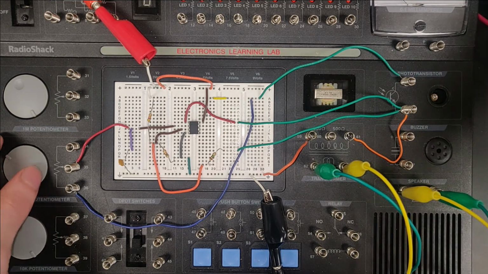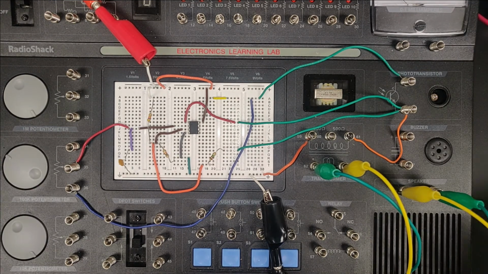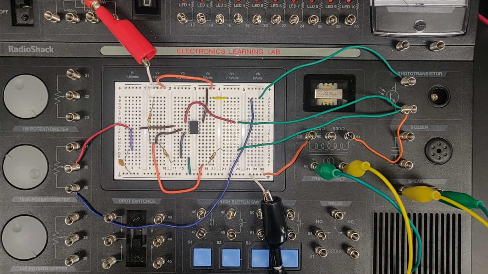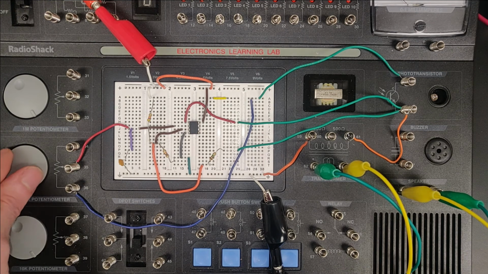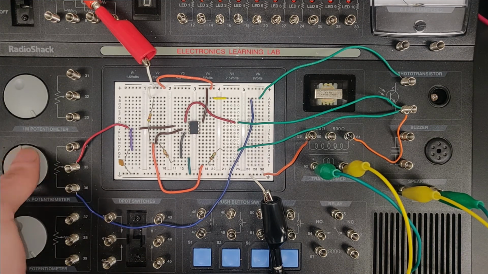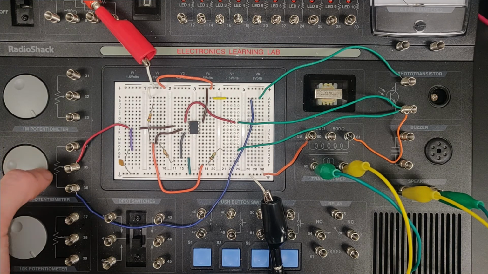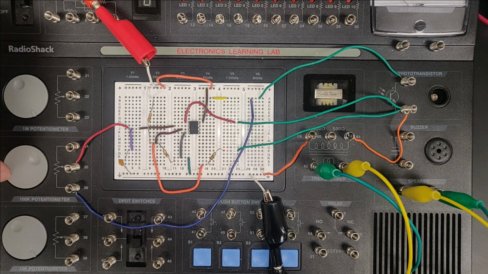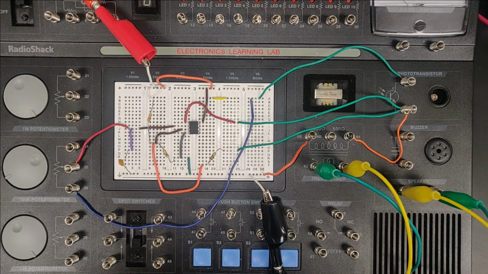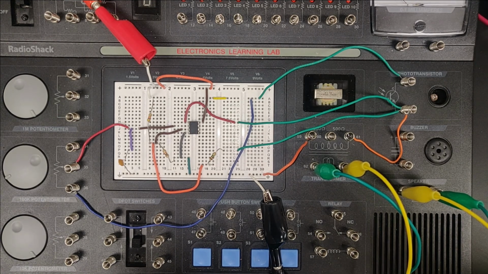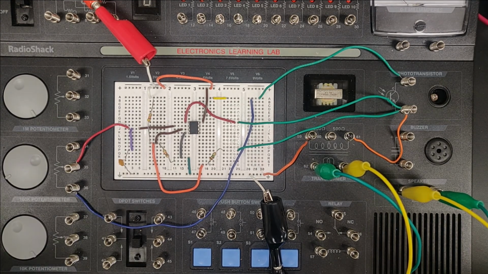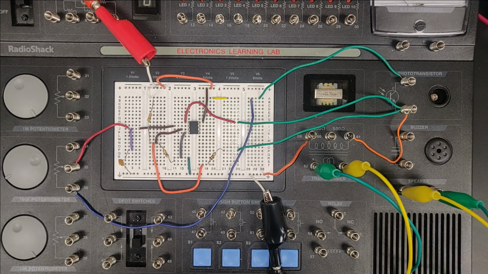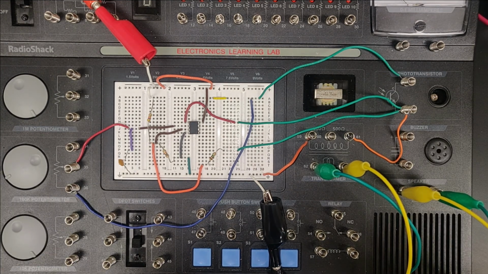So I actually have it on right now. I'm not sure if you can hear it. It's very, very faint. I'm not sure if the audio on my phone will be able to pick it up, but let's see what happens when I start to change the potentiometer. Can you hear it now? So the potentiometer is acting kind of like our volume switch for our sound. It's increasing the gain of our signal that's being boosted.